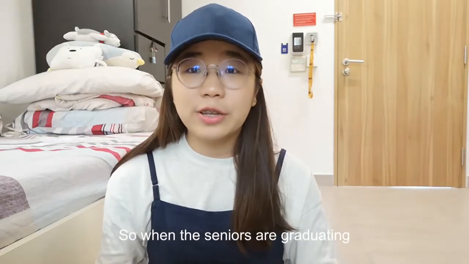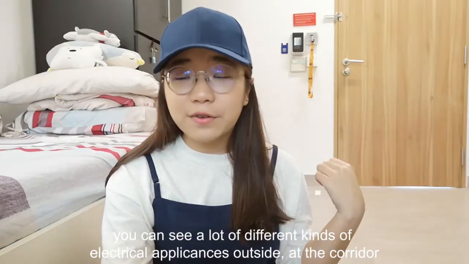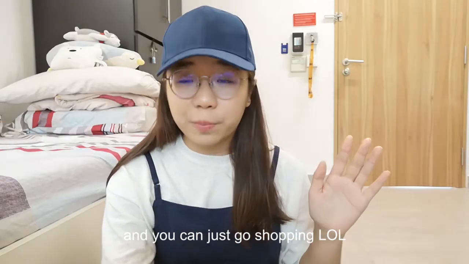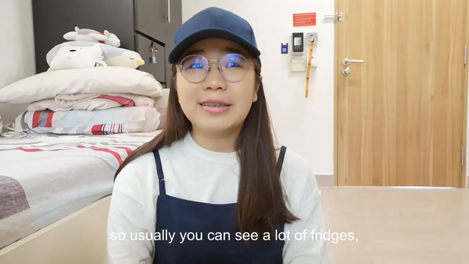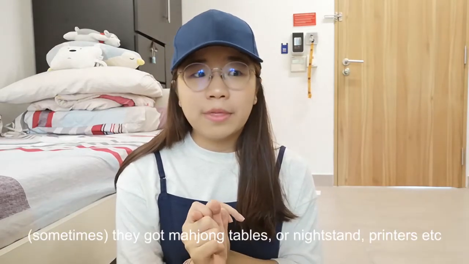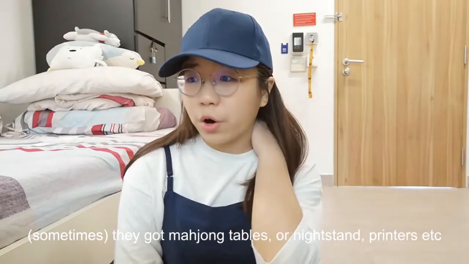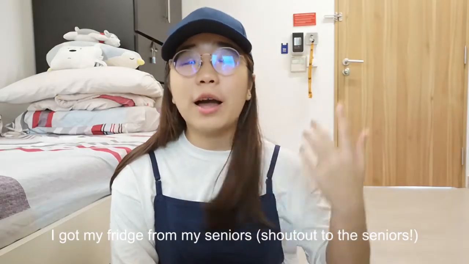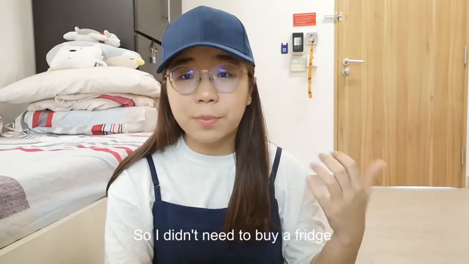When the seniors are graduating, you see a lot of different kinds of electrical appliances outside of the corridor, and you can just go shopping and pick up everything you want. Usually you can see a lot of fridges. Some have a mahjong table or a little nightstand, or what else, printer and stuff. So I got my fridge from a senior, so it was free, I didn't need to buy a fridge.